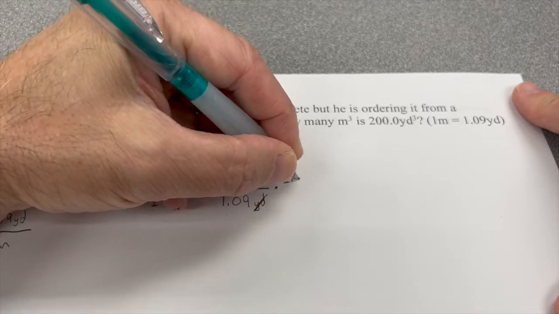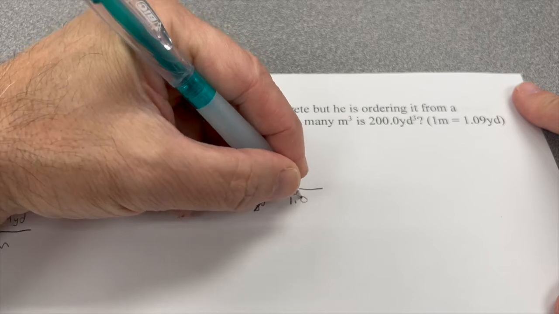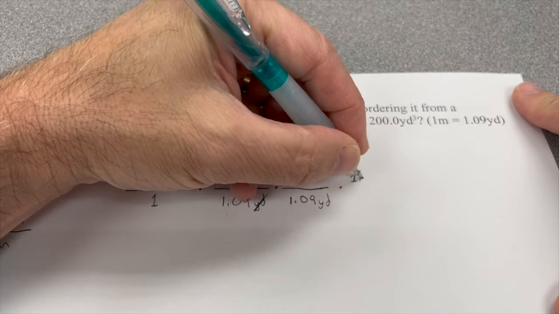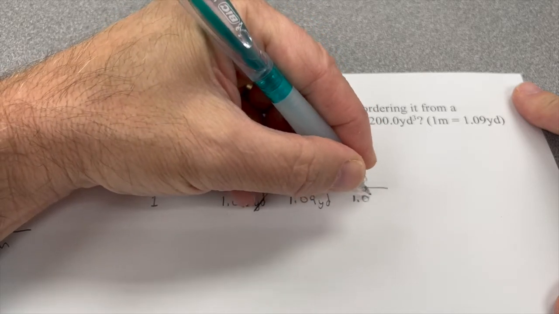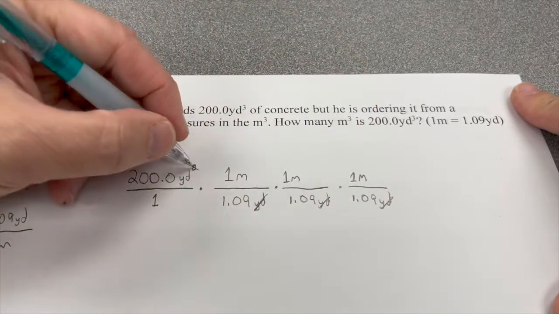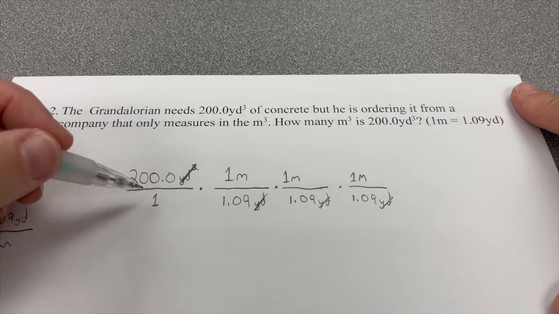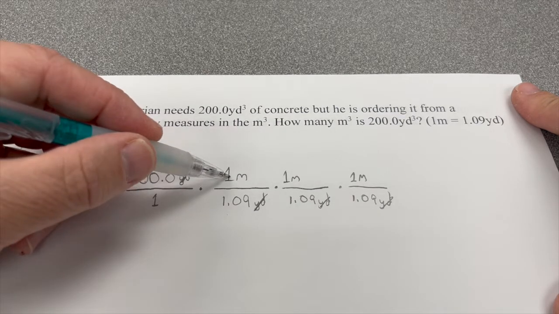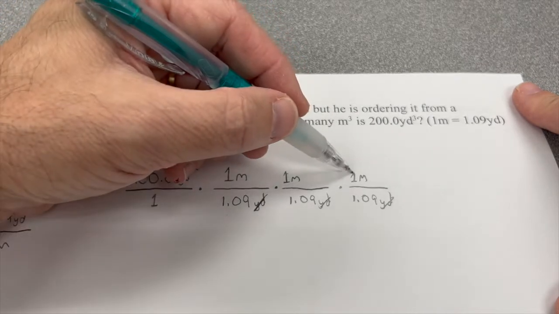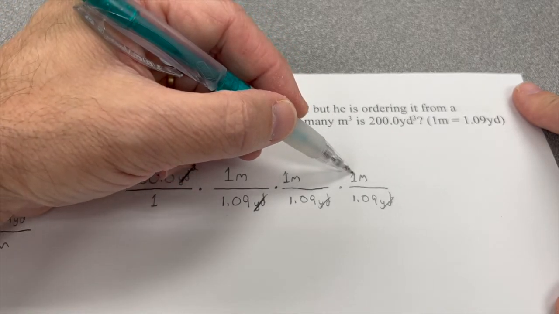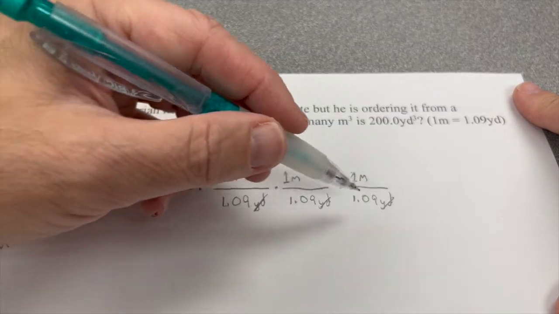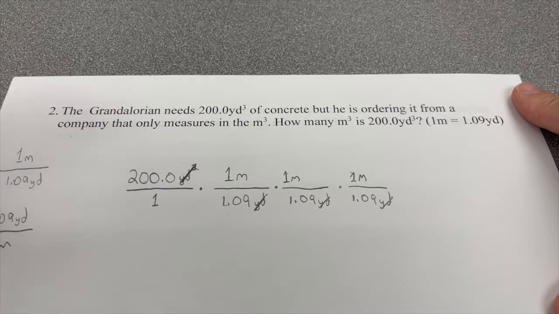1 meter over 1.09 yards times 1 meter over 1.09 yards. Now, these 2 yards will cancel out these 2 yards. And now when you look at it, you've got 200 times 1 meter, which is 200 meters, times 1 meter, which is 200 meters squared, times 1 meter, which is 200 cubic meters. And that's going to be over 1 times 1.09 times 1.09 times 1.09, which is going to be around 1.3.